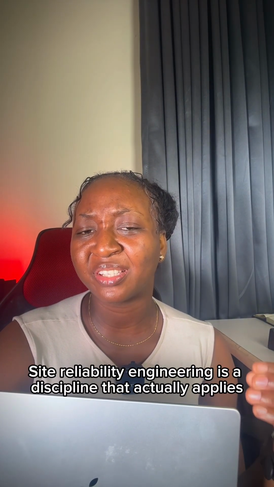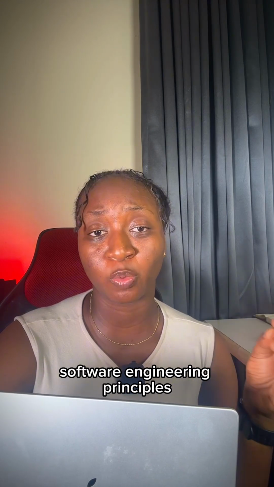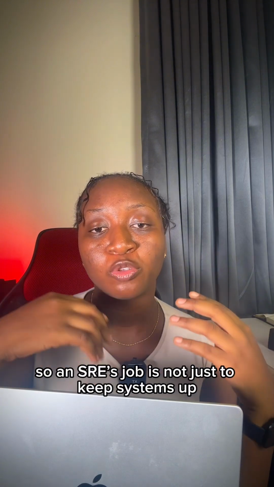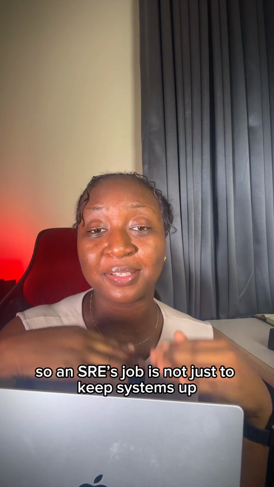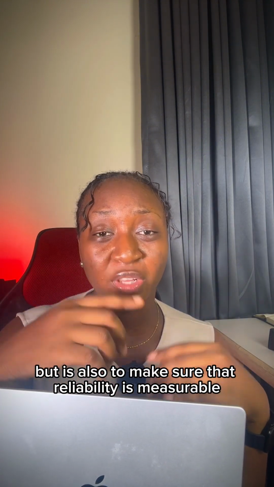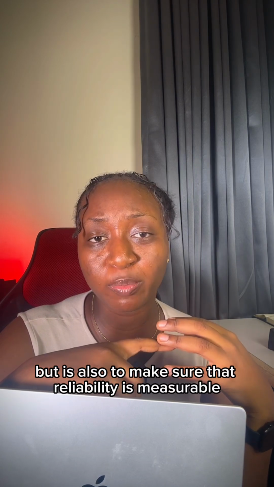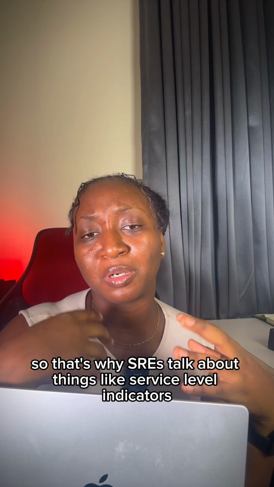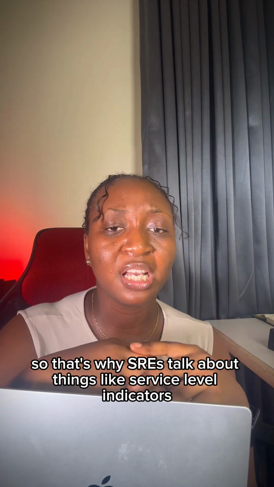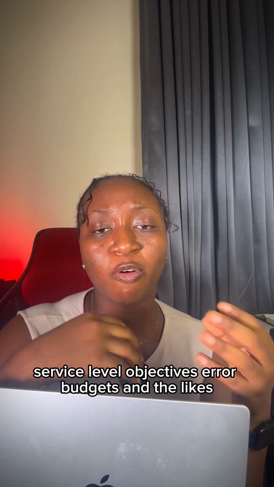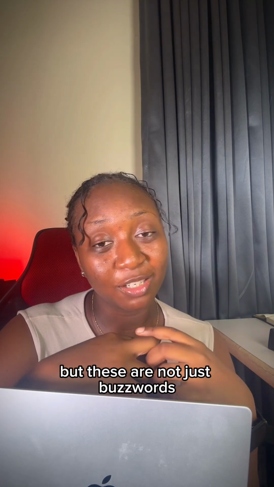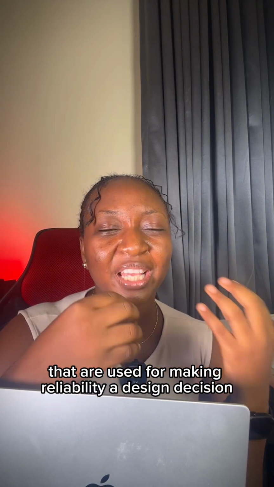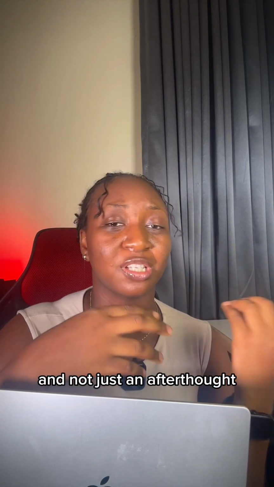Site reliability engineering is a discipline that actually applies software engineering principles to operations and reliability problems. So an SRE's job is not just to keep systems up, but it's also to make sure that reliability is measurable, predictable, and engineered. So that's why SREs talk about things like service level indicators, service level objectives, error budget, and the likes. But these are not just buzzwords. These are actually tools that are used for making reliability a design decision and not just an afterthought.